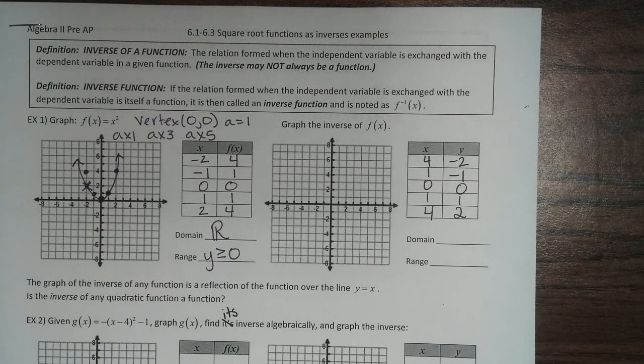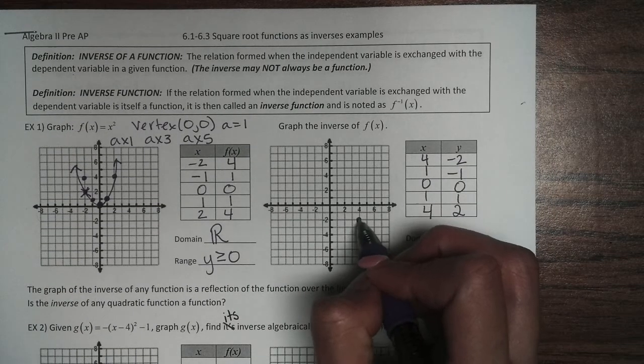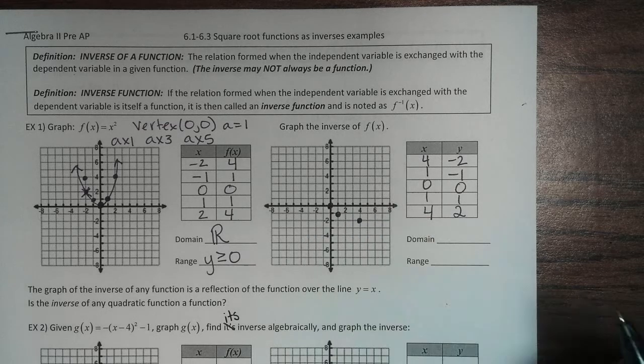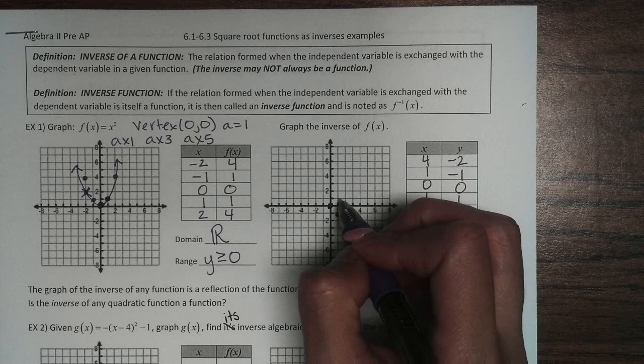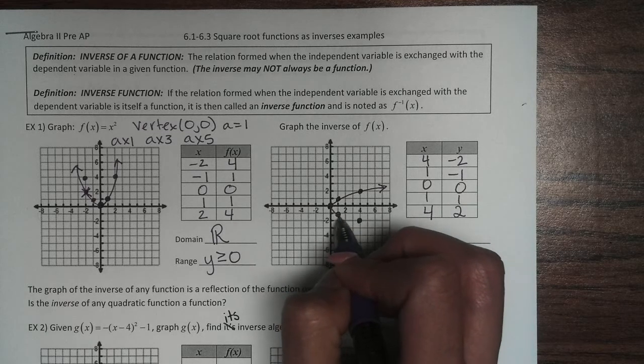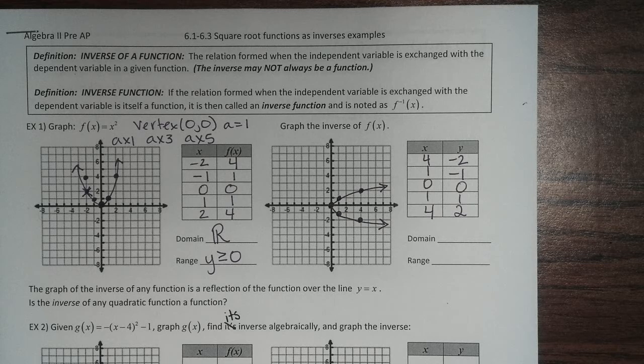It looks like that. And now you just try graphing that, and that's how you graph an inverse. So 4, -2; 1, -1; 0, 0; 1, 1; and 4, 2. So the inverse is going to be a sideways, a horizontal parabola. So your inverse of the vertical parabola is a horizontal parabola.